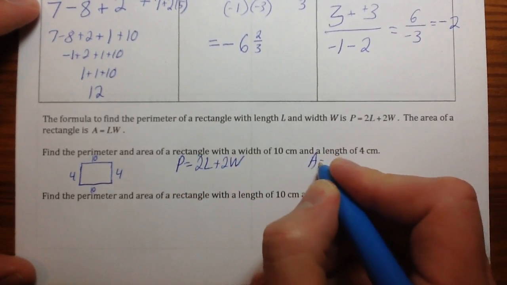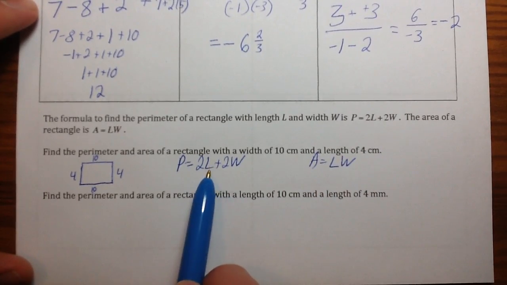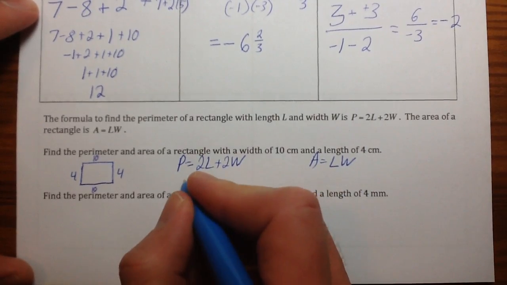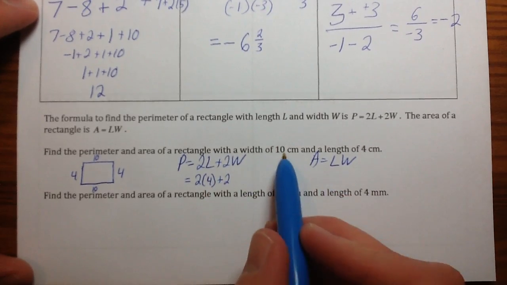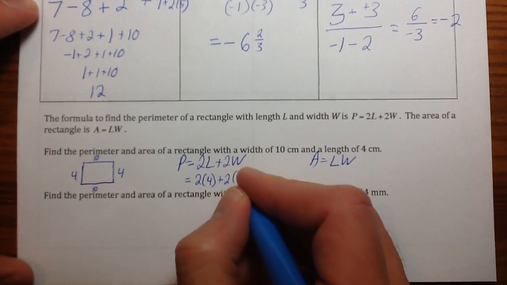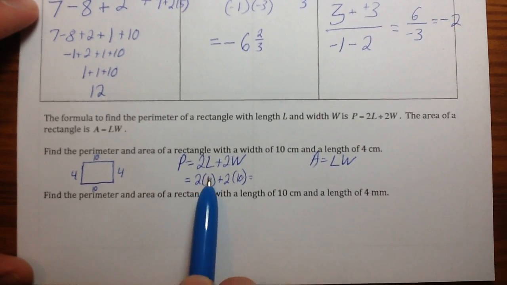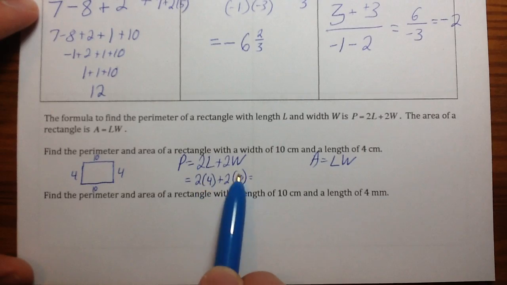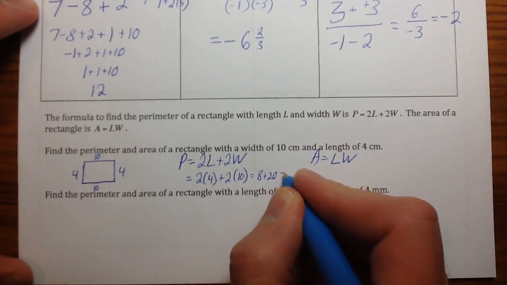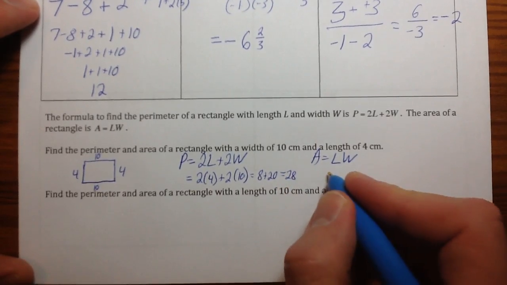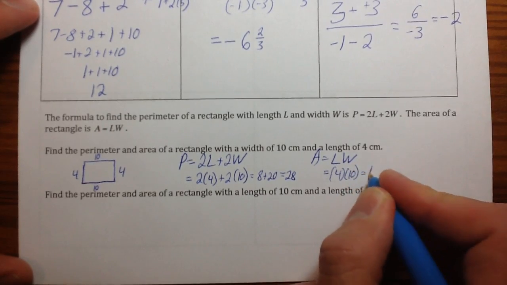We also need to find the area, so we have LW. This is going to be pretty straightforward. The length is 4, so we have 2 times 4 plus 2 times the width, which is 10. Now it's just a basic problem. So 8 plus 20, using the order of operations, that's 28. For the area, length times width is 4 times 10. No surprises there, that is 40.